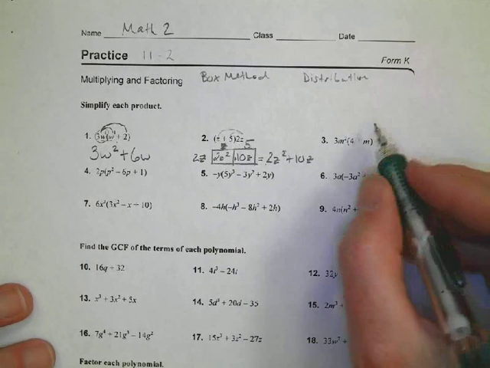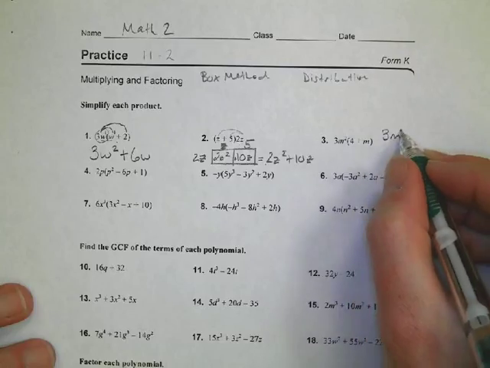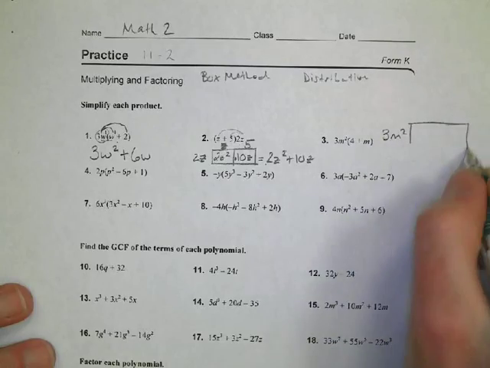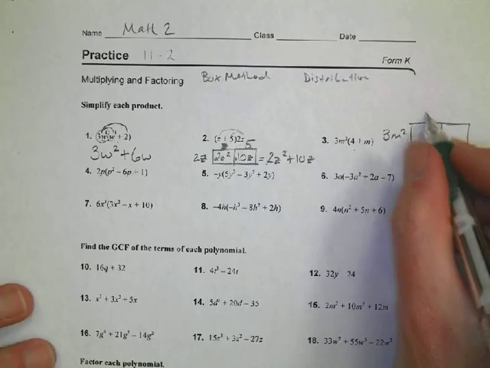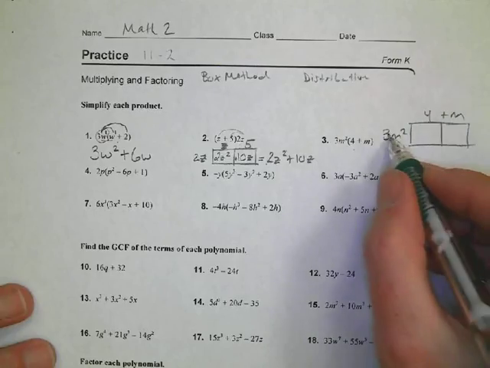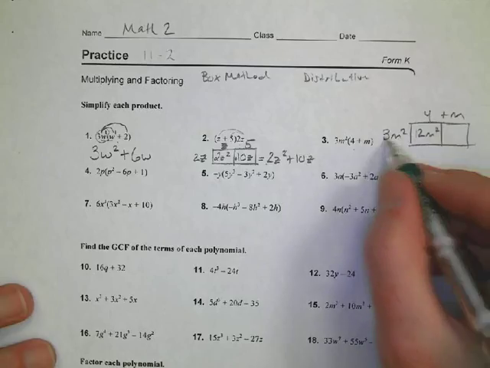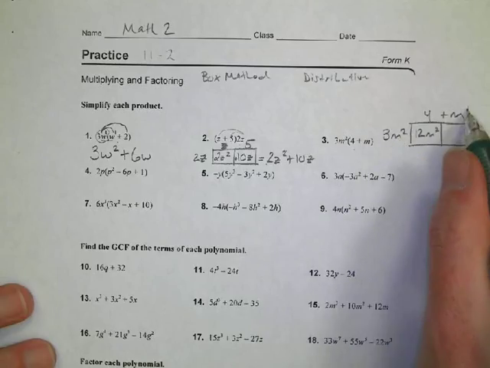So let's try another box method here real quick while we're at it. I have 3m squared, and this term is 4 plus m. So 3 times 4 is 12, and I keep the m squared. And 3m squared times m to the first is 3m to the 2 plus 1, which is 3.